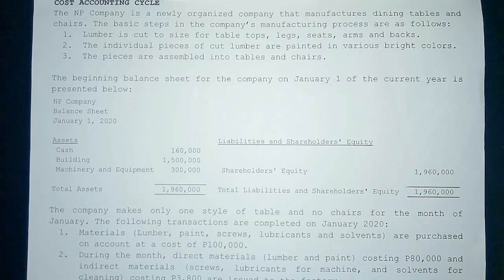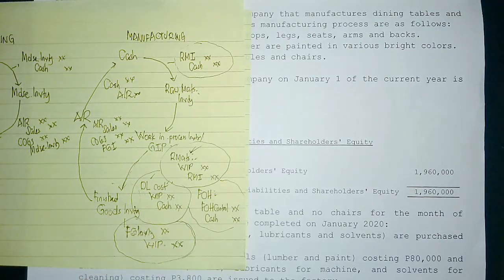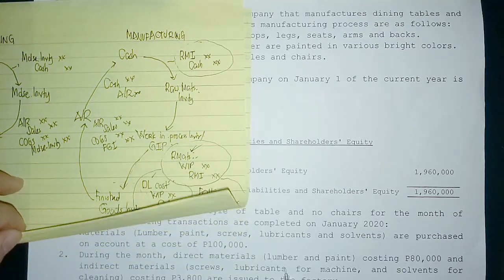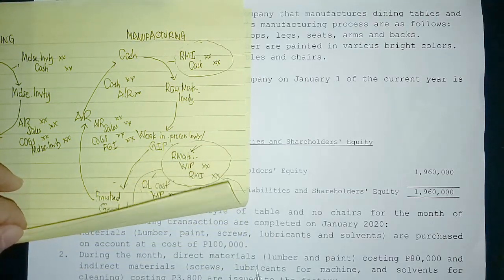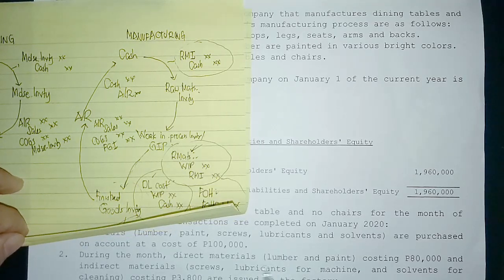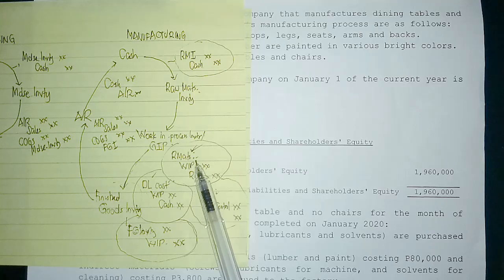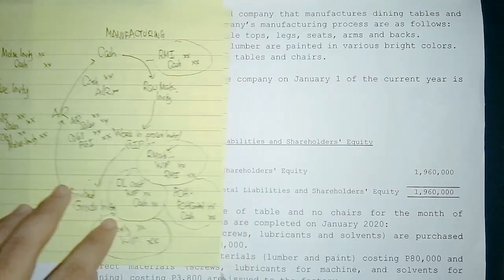So, balikan natin yung ginawa nating guide. Dito sa transaction number 2, nagsimula ng mag-manufacture ng product si company. Bubuo na siya ng tables. So, gumamit siya ng direct materials and indirect materials. To record yung materials na gagamitin para makapag-manufacture ng product, debit work in process, credit raw materials inventory. So, to record yung number 2, naka-mention yung direct materials.